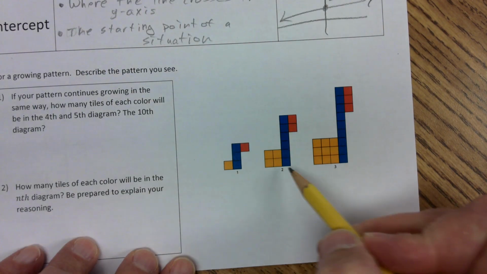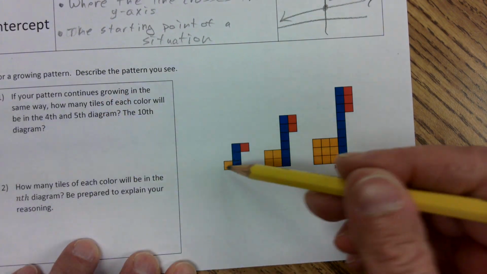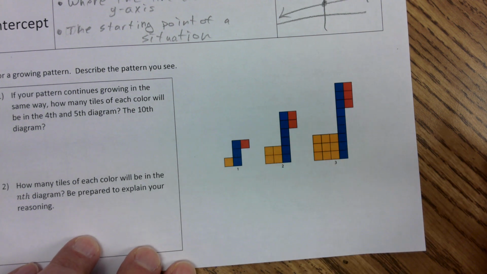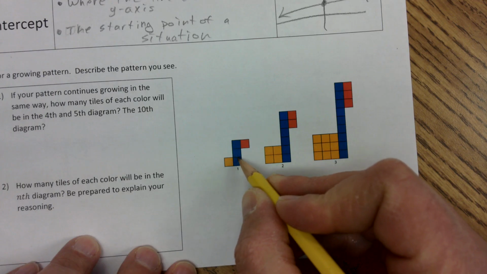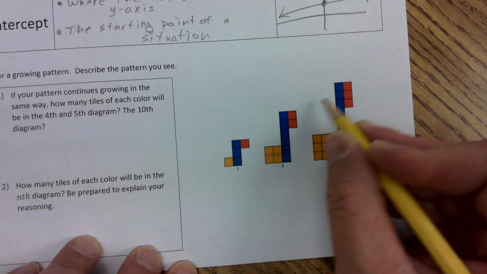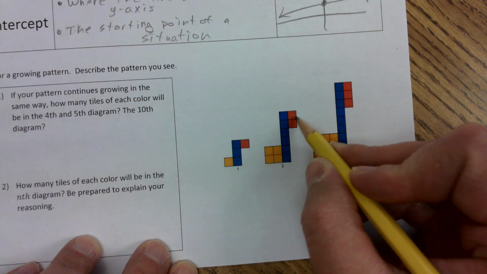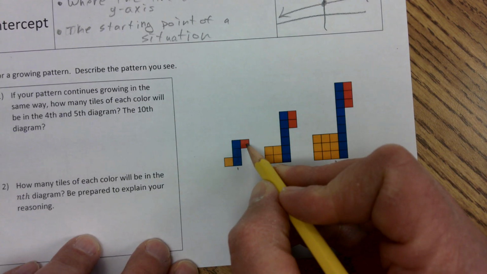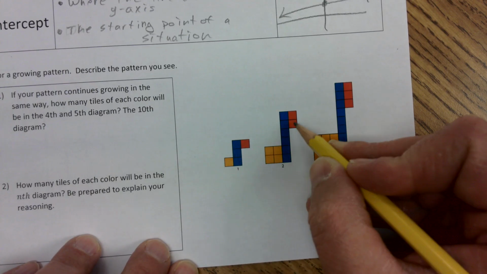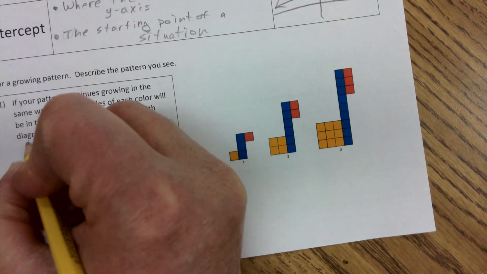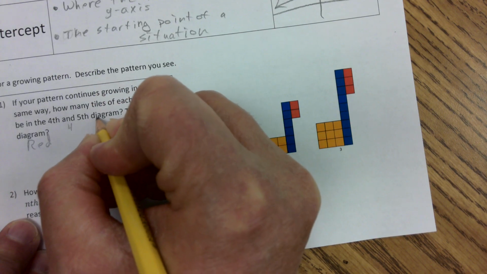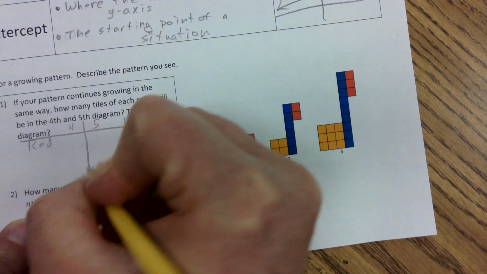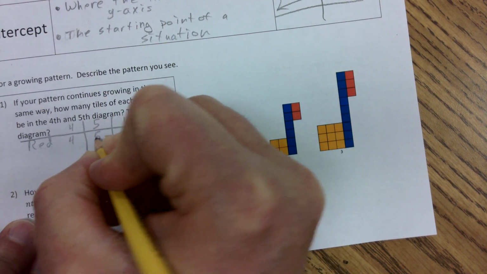We have this pattern right here, 1, 2, and 3. Basically, if it keeps growing the same way, what's going to be your 4th, your 5th, and then your 10th, right? So I typically look at it in terms of colors, and if I just look at my reds, because that's going to be easiest, the next pattern is going to have 4 reds, and then 5 reds, and then 10 reds. It's just going to match the step. So for red, I have 4, 5, and 10.